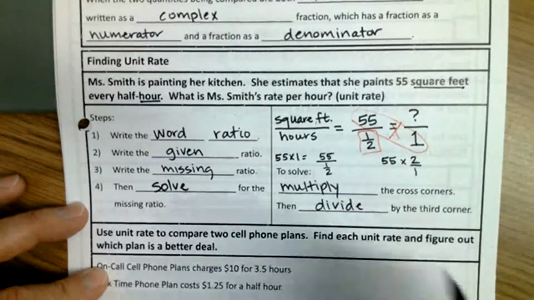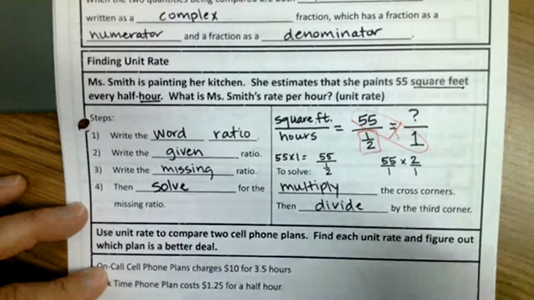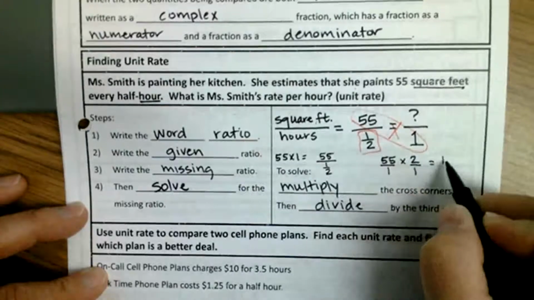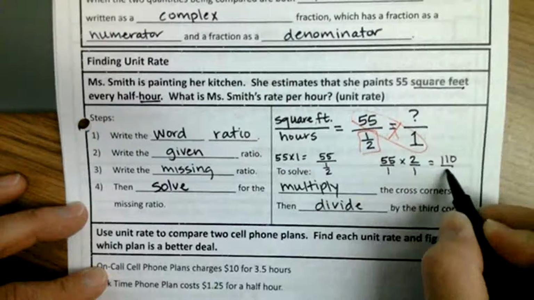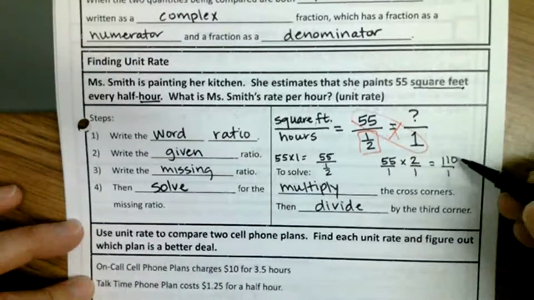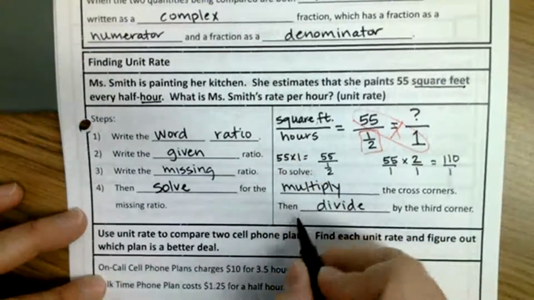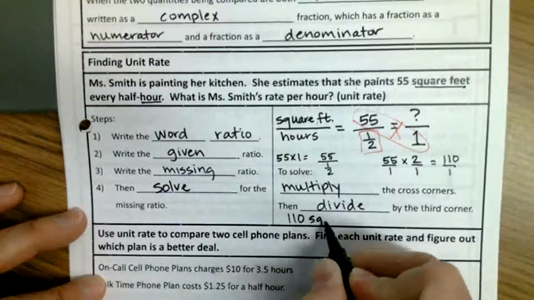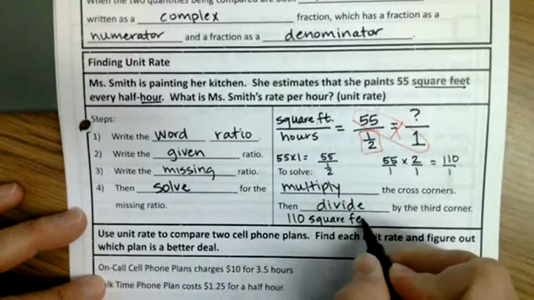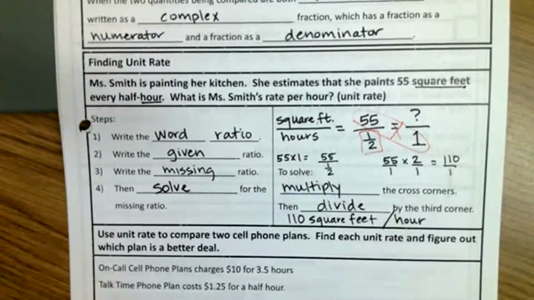the divisor. Okay? And to multiply fractions, I need both to have a numerator and a denominator. So now I can do 55 times 2, which is 110. 1 times 1, which is 1. And so the answer is 110 square feet per hour. Okay, so this is 110 square feet per 1 hour. Okay, so the answer is my unit rate when I paint is 110 square feet per hour. Okay, and that is how we find the unit rate.